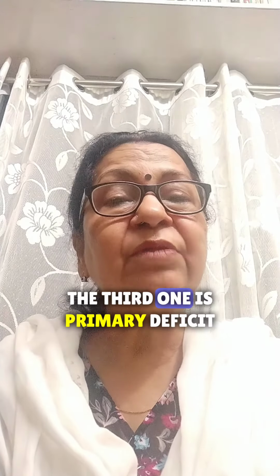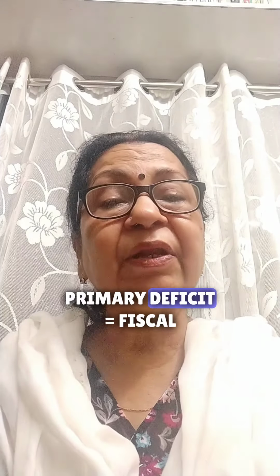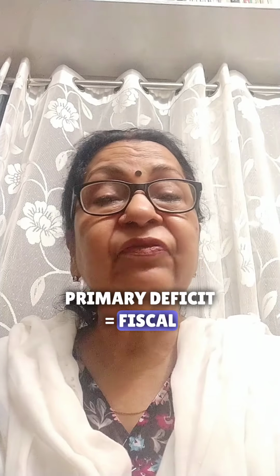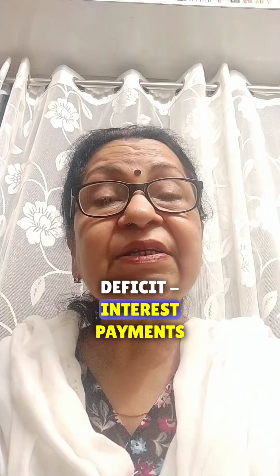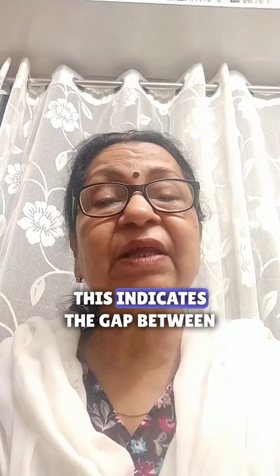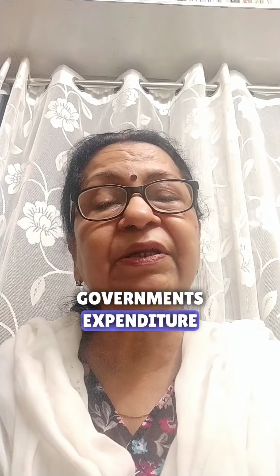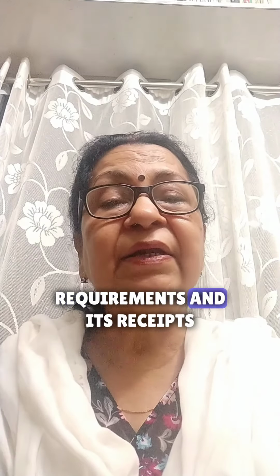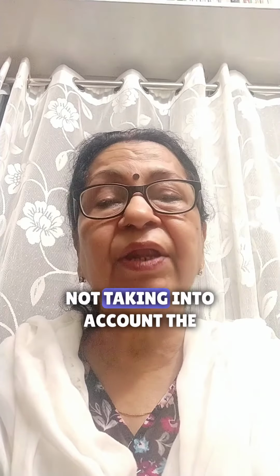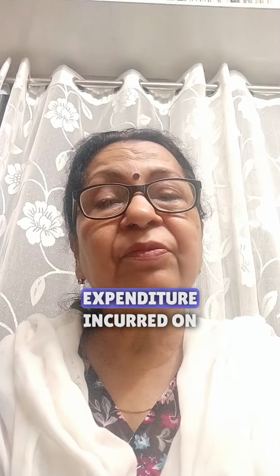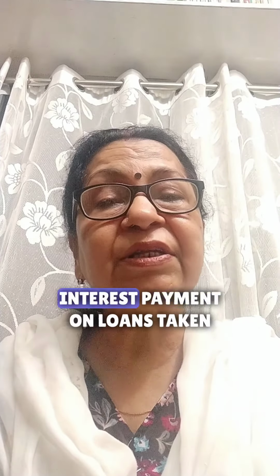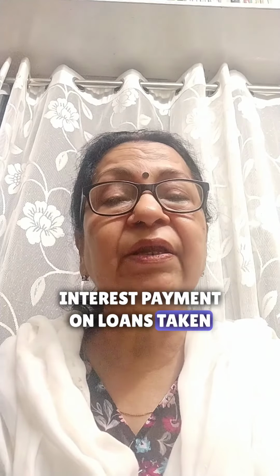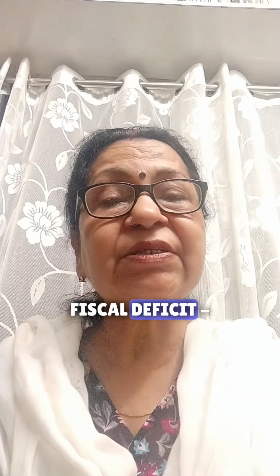The third one is primary deficit. Primary deficit equals fiscal deficit minus interest payments. This indicates the gap between government's expenditure requirements and its receipts, not taking into account the expenditure incurred on interest payment on loans taken during the previous years. Primary deficit is equal to fiscal deficit minus interest payments.